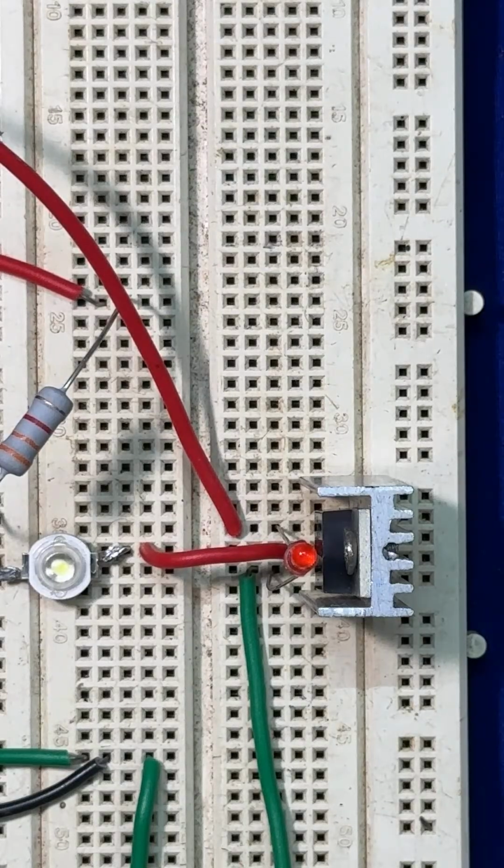Now there was a path for the MOSFET and there is a path for the LED. There are two paths. So the current which is generated from the DC generator is flowing through the LED rather than triggering the MOSFET, because the MOSFET path is a high resistance path compared to the LED path.